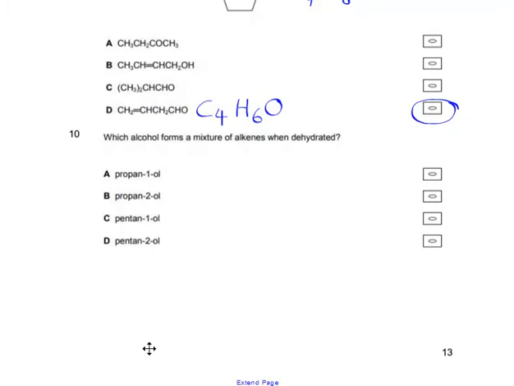Question 10 then. Which alcohol forms a mixture of alkenes when dehydrated? You've got a number of options there. The easiest thing here is to think about, well, dehydration, that's elimination. It's going to make an alkene. So I personally would draw out a quick sketch of which ones there are. So you've got your propan-1-ol, OH on the end. That would dehydrate. You take the OH off and the hydrogen on the carbon next door. So we've ended up with our propene.